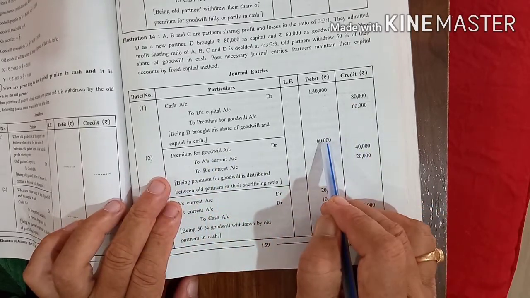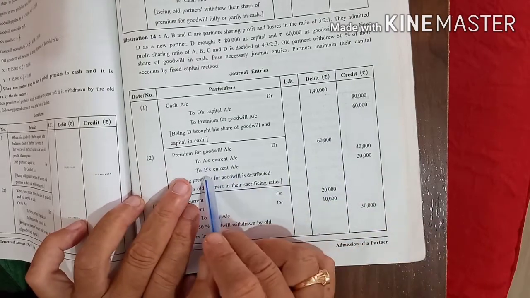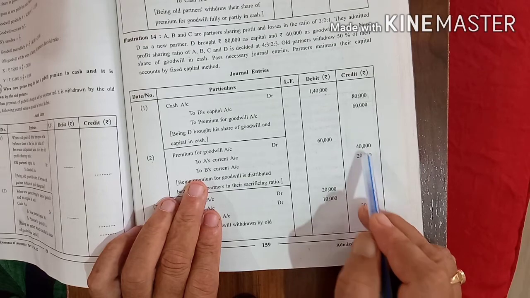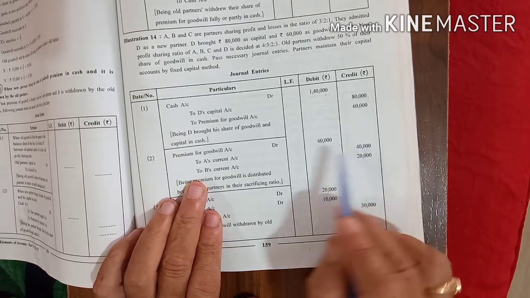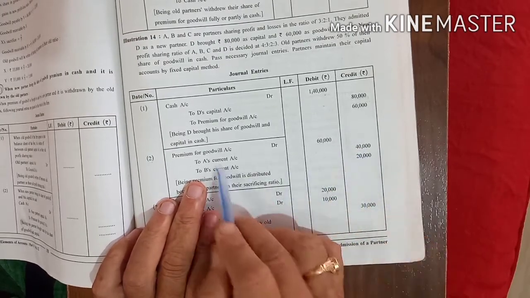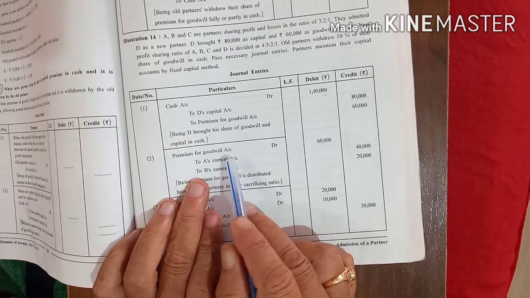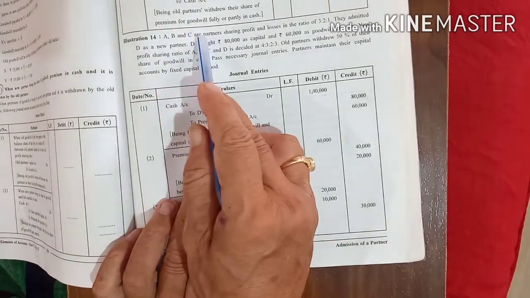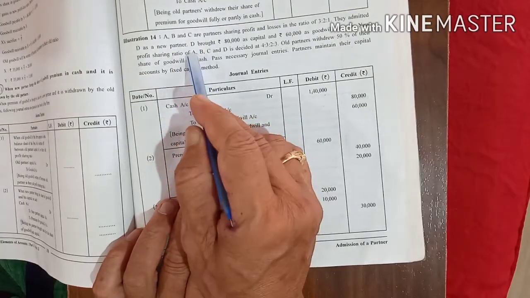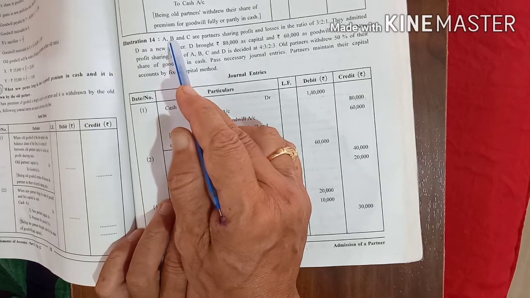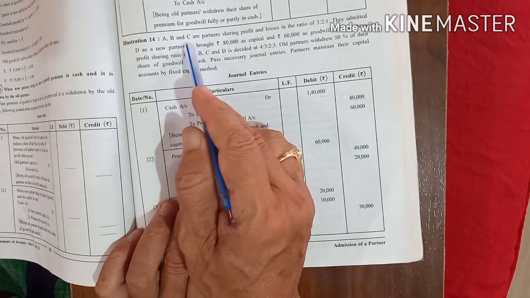The second entry: premium for goodwill account debit, that is 60,000. This 60,000 will be credited to A's current account and B's current account, 40,000 and 20,000. I already told you that I will not tell you again. This is the sacrificing ratio. Of course, if you find out the sacrificing ratio of A, B and C, here you will find out the sacrifice by A, by B and C.